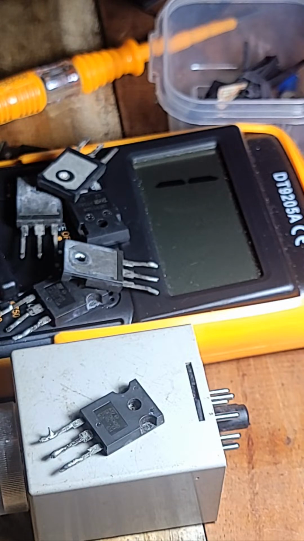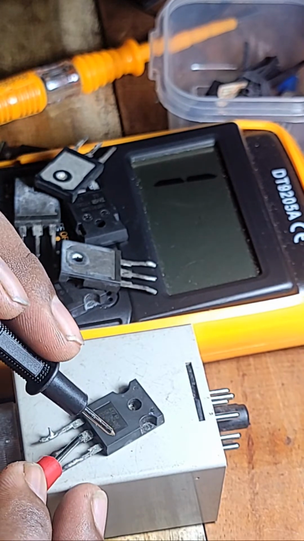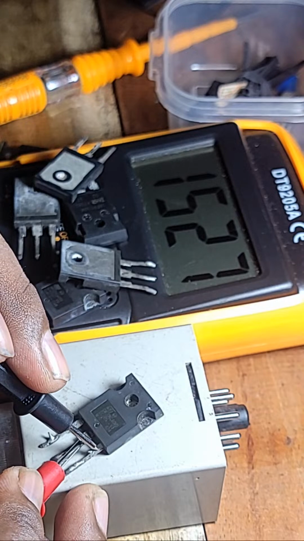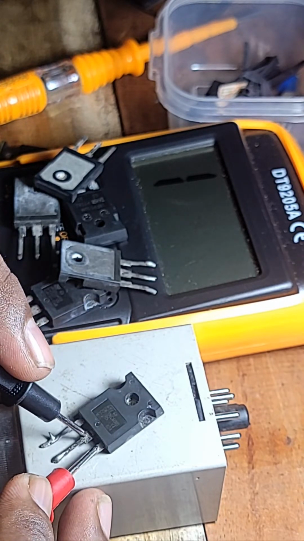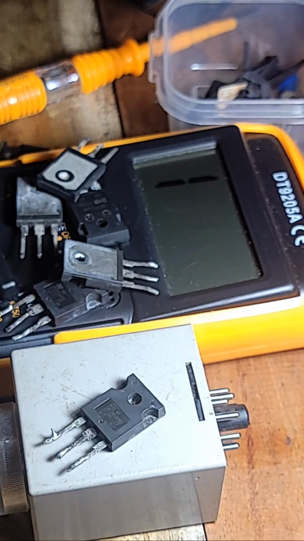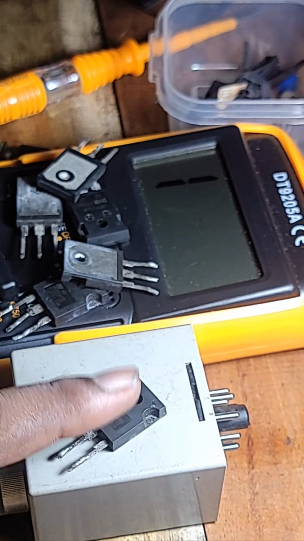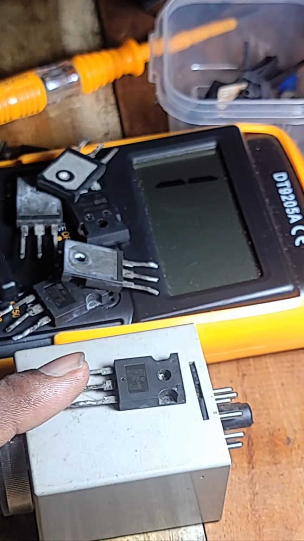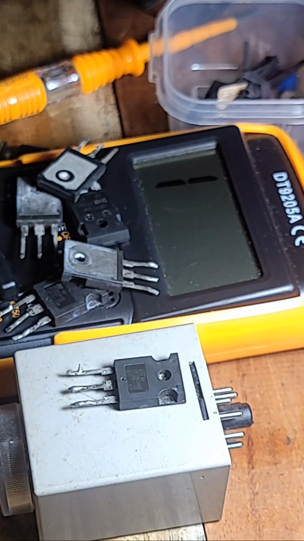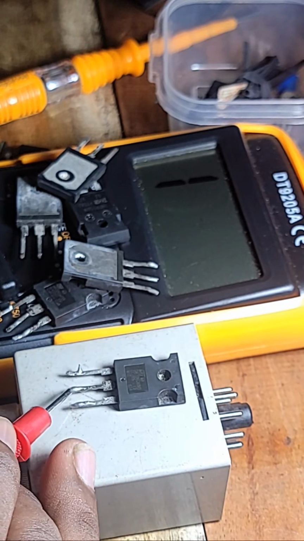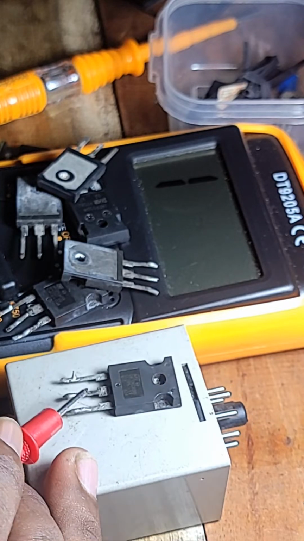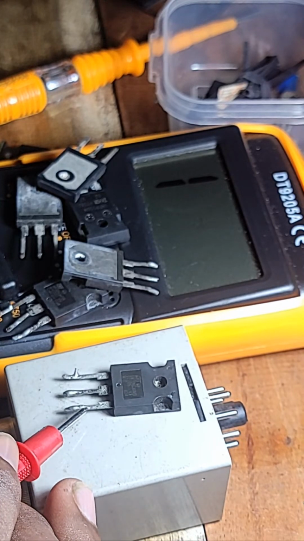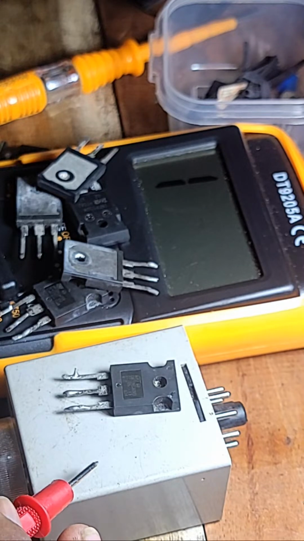So dear friend, I checked just AC to DC voltage, when the AC source is connected to the source terminal and the drain to the positive terminal.